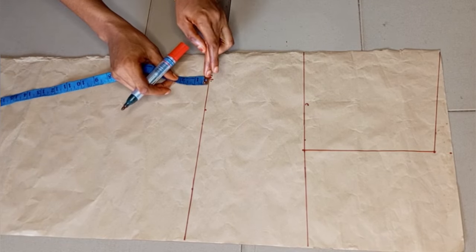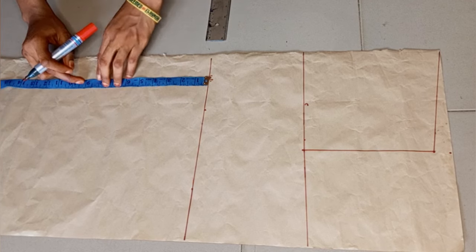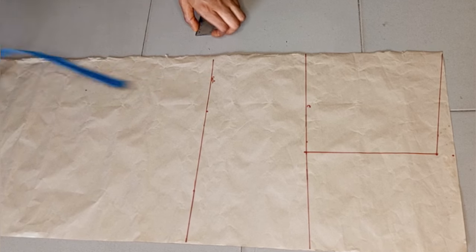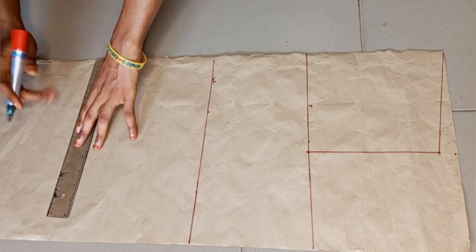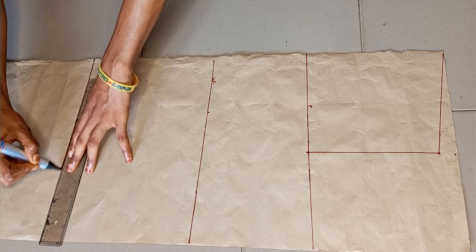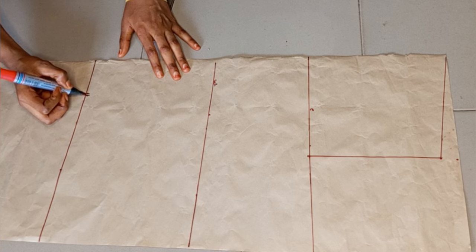So from the waist line, I'm going to come down to mark my hip points. So from my waist to my hip is 9. So I'm going to mark it right here. And I'm going to rule the line across as well. So this is my hip line.